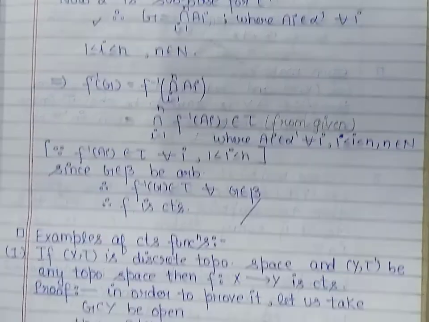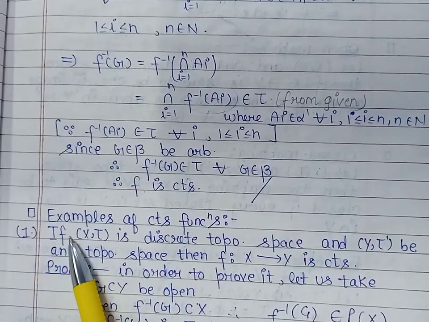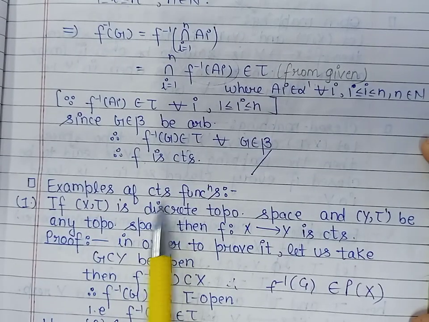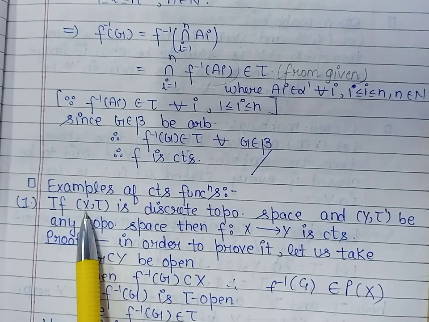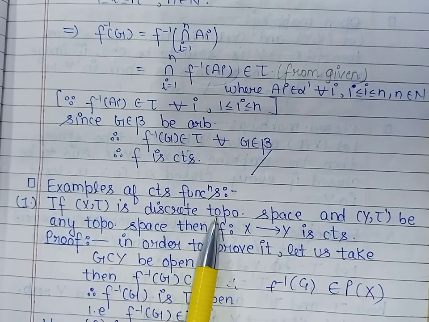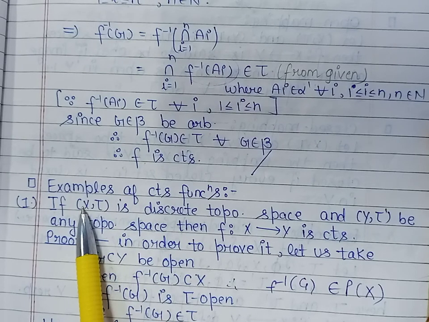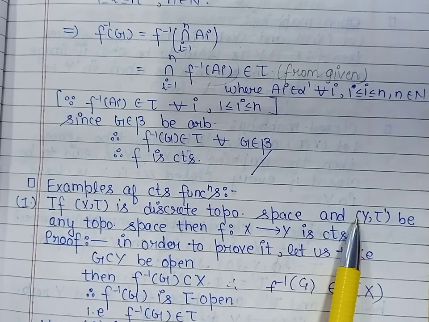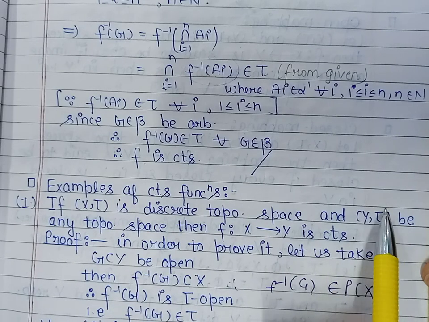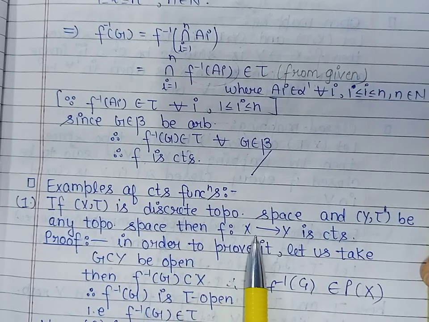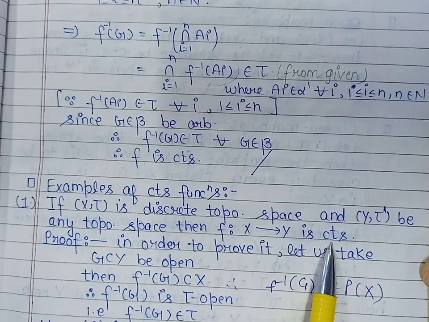Now let us see some examples of continuous functions. So the first example of a continuous function: if we take a topological space X tau with a discrete topology, the discrete topology is the collection of all the subsets of X, and Y is any other topological space having the topology tau dash. Then the function from the discrete topological space into Y is a continuous function.